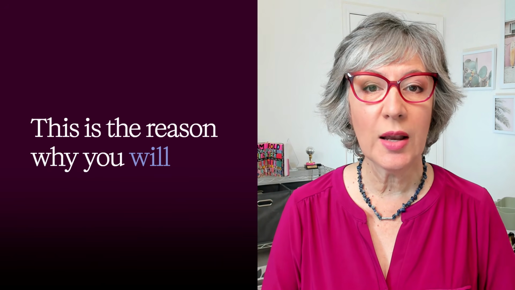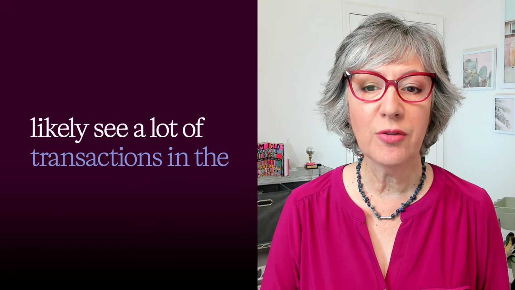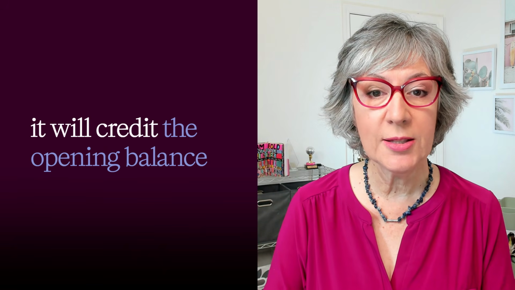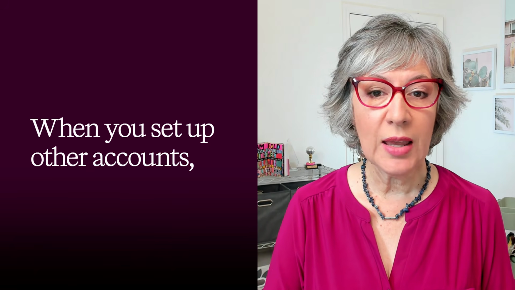This is the reason why you will likely see a lot of transactions in the Opening Balance Equity account that date back from the inception of the company. So when a new bank account is set up, QuickBooks will record a balance to the Opening Balance Equity account. So it will debit the bank account. It will credit the Opening Balance Equity account. When you set up other accounts, it'll do the same.